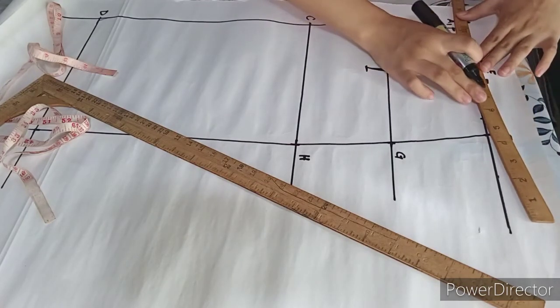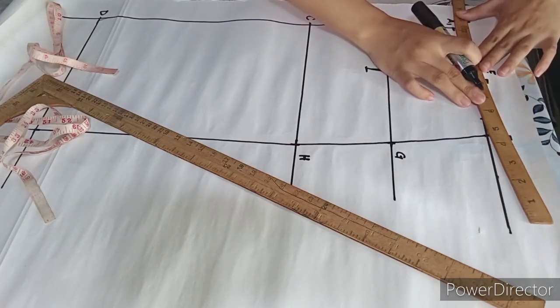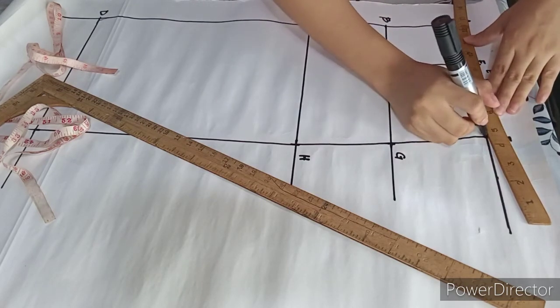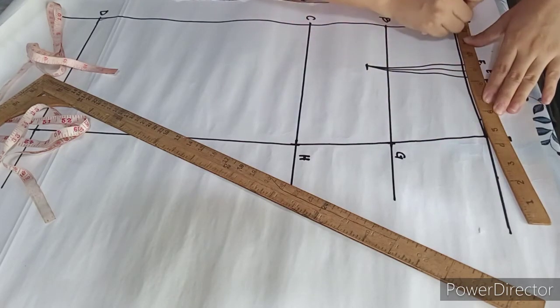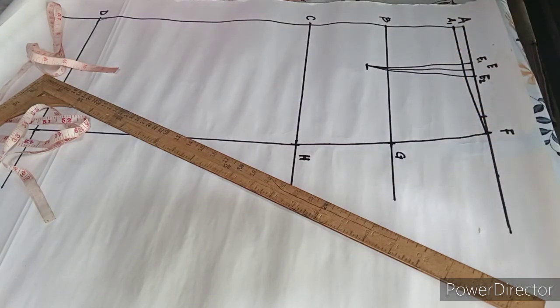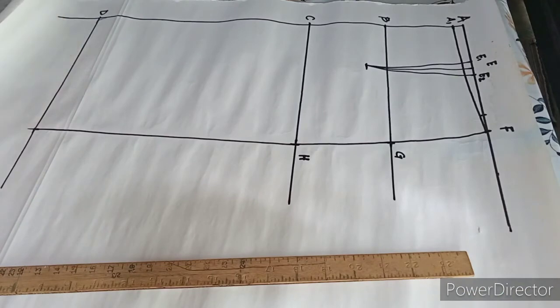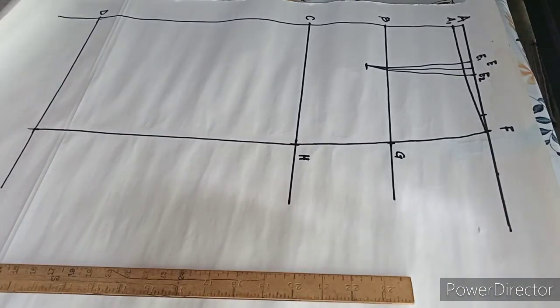With the use of the hip curve, connect E1 to F. So there it is. Now let's manipulate this pattern from that straight cut to have a pencil skirt.